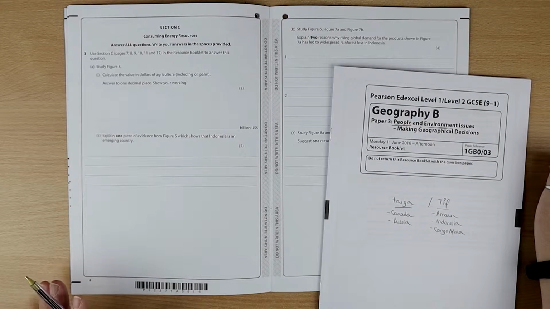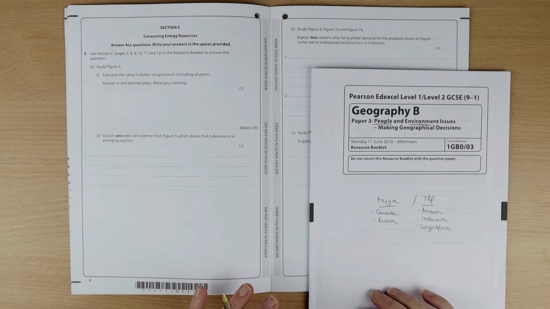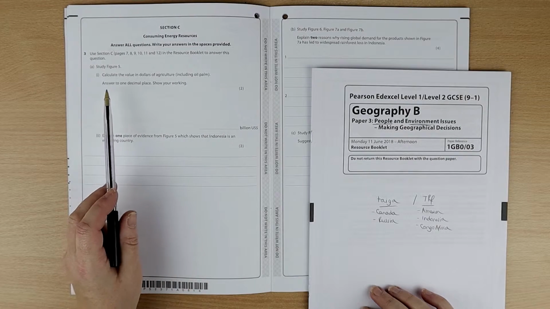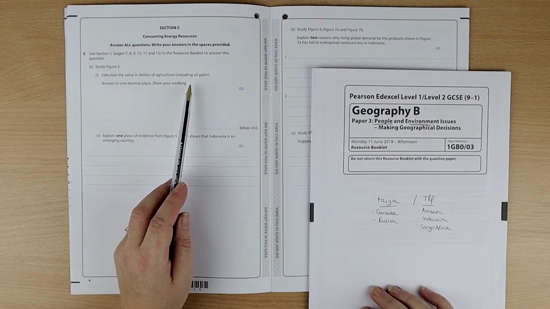This is going to be a bit more difficult. There's still a lot of skills questions, as we're going to see, but this is going to focus on topic 9, which is consuming energy resources. Again, I'm going to stress the importance of using the resource booklet, because as you can see straight away there are two very straightforward skills questions.